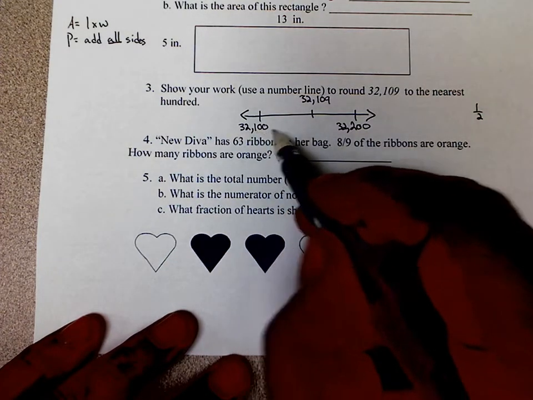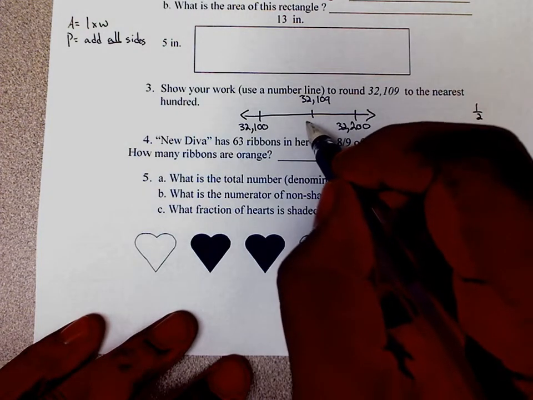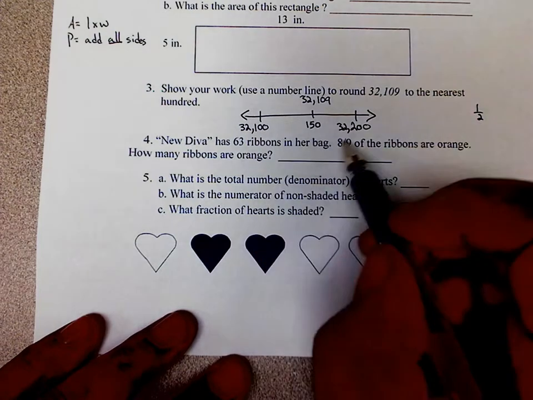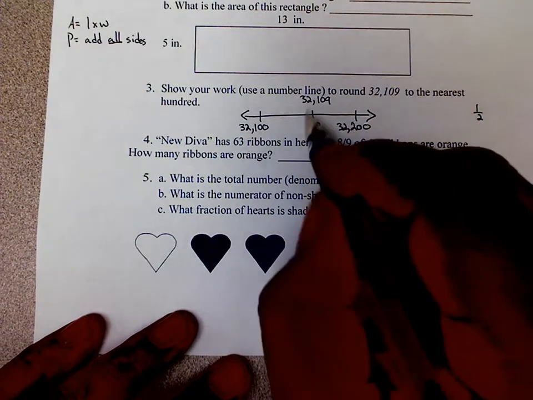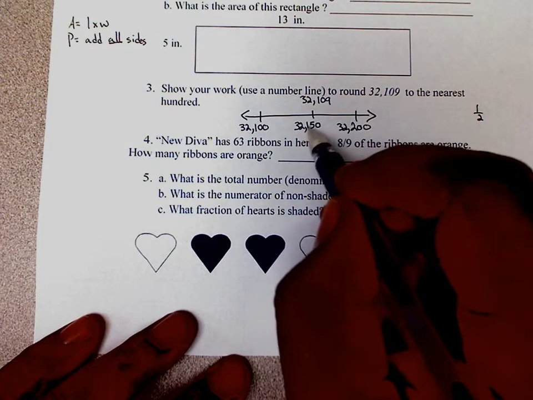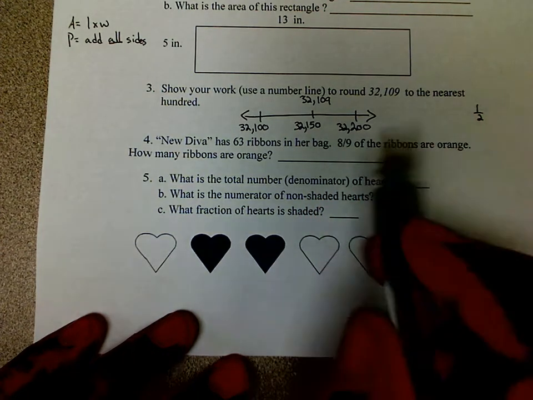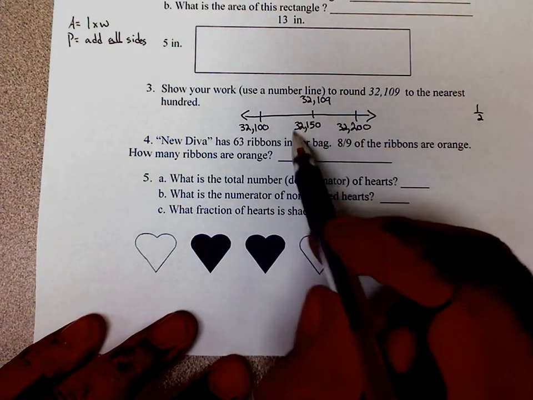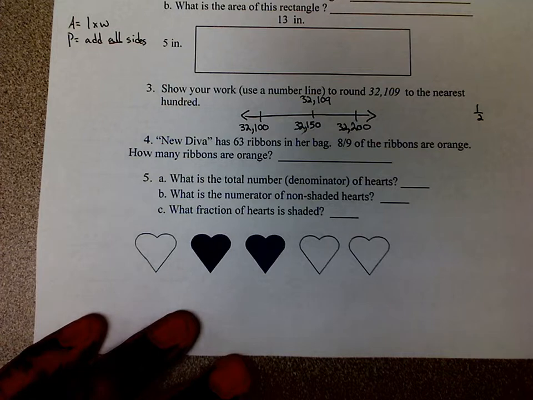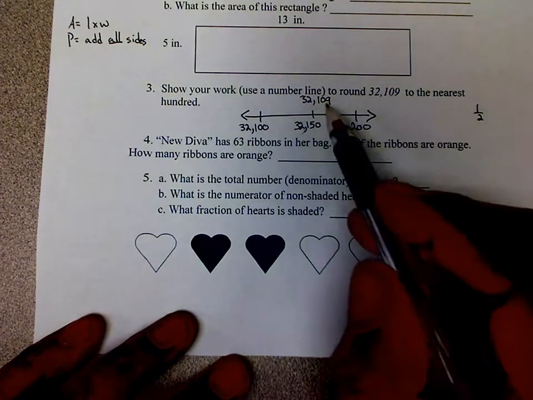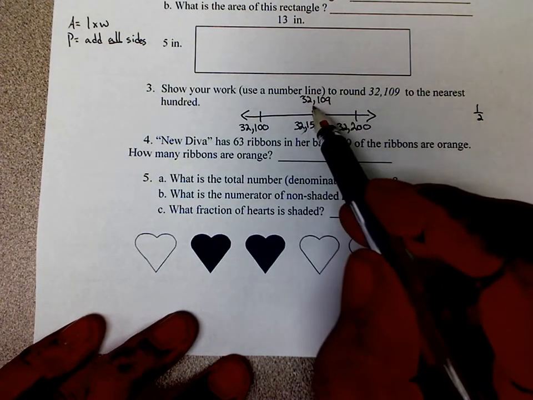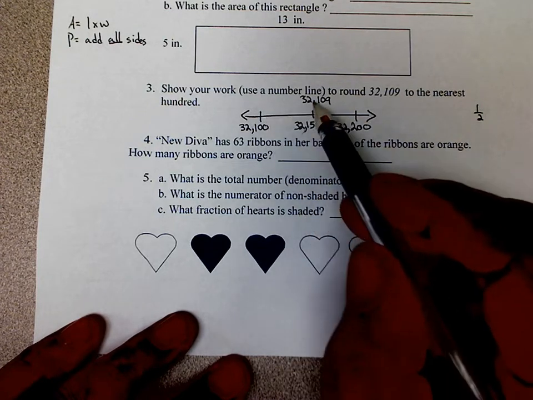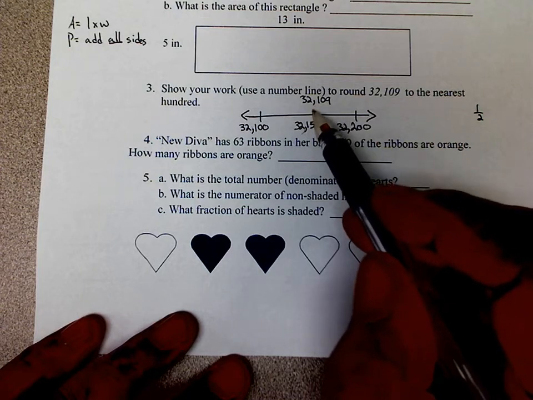Now halfway between 100 and 200 is 150. So halfway between 32,100 and 32,200 would be 32,150. It's very easy to look at the place value you're focusing on and then add the rest of the place values to your choices. So now all you have to do is compare the number they gave you to the halfway mark to see if it is greater than, less than, or equal to the halfway mark.